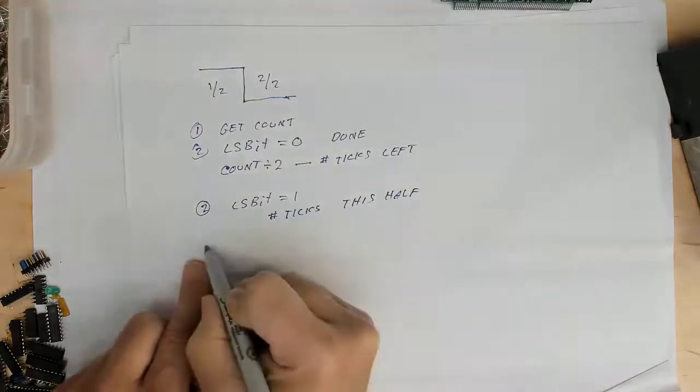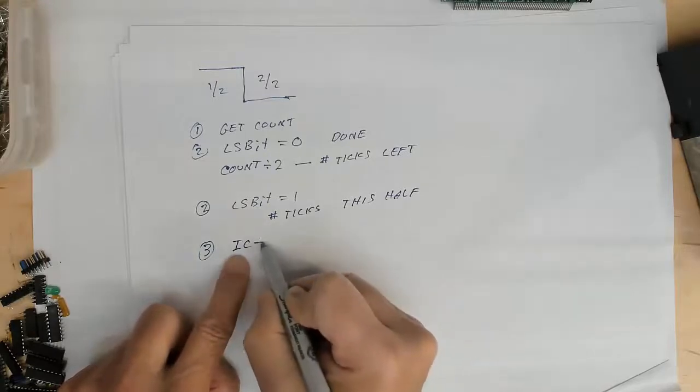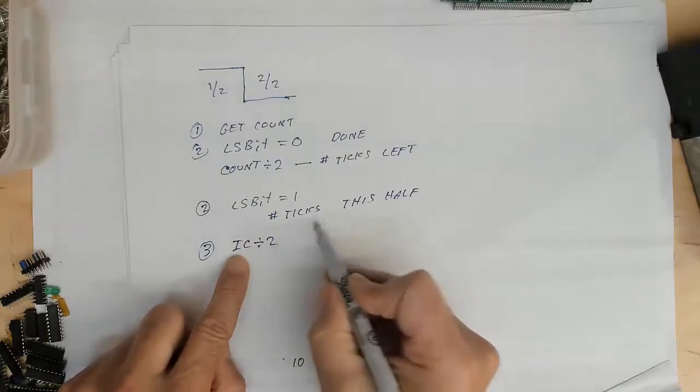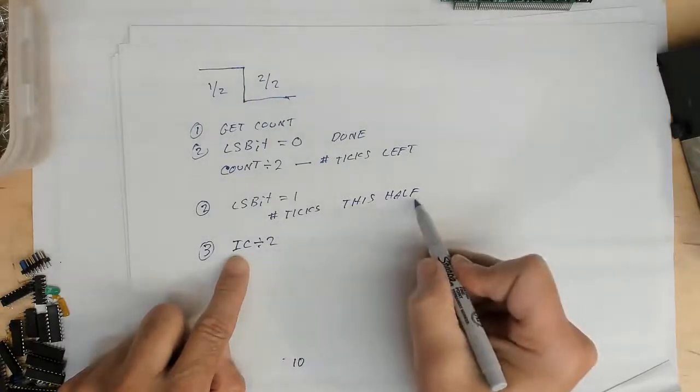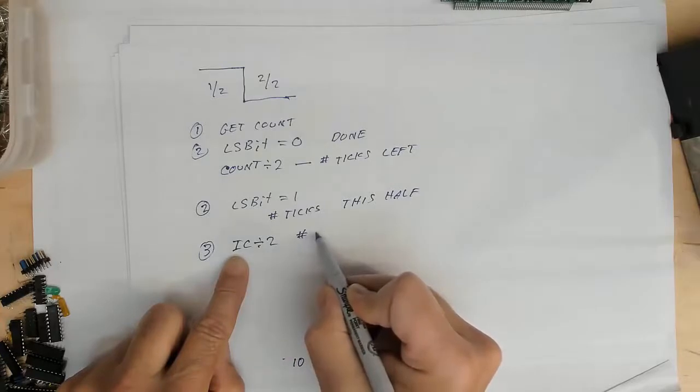But then what we have to do is take the initial count, divide that by 2, and add that to the number of ticks that were left in this half, because the initial count divided by 2 is the number of ticks in the other half.